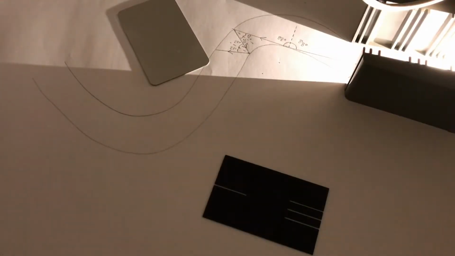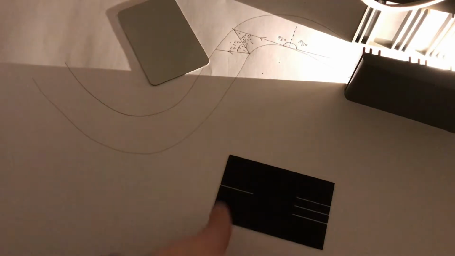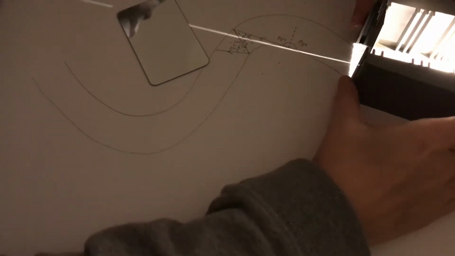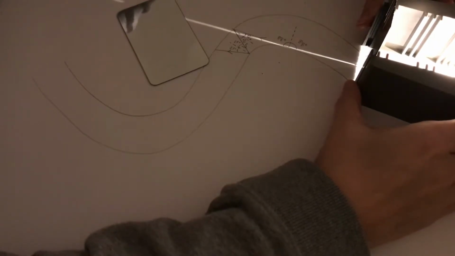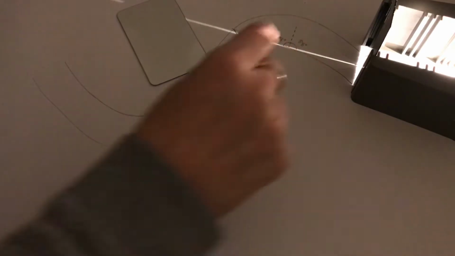This is a Key Stage 3 light video looking at the application of reflection in a fibre optic cable, and this is called total internal reflection. So we've got our fibre optic cable that I've drawn here, and if we have our beam of light coming into it, and as it comes in, it then reflects off this edge of the fibre optic cable.